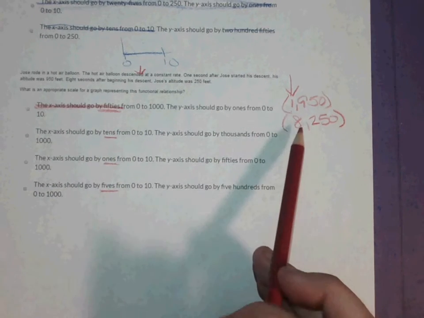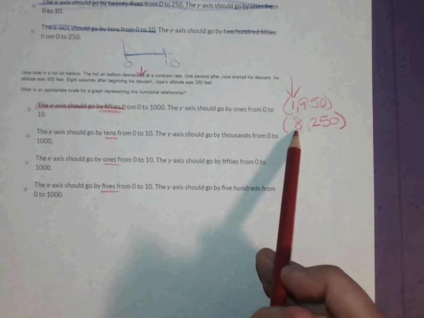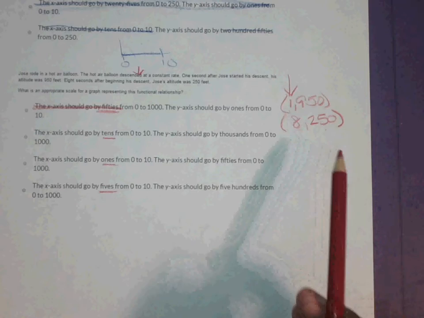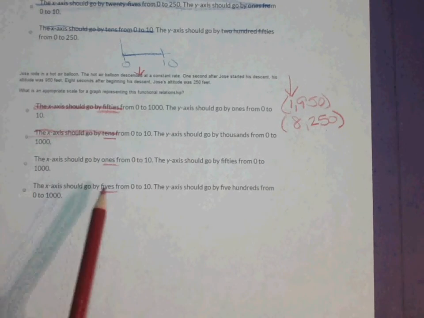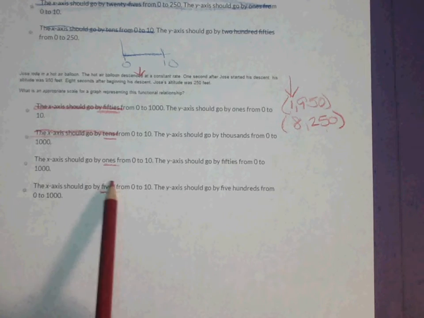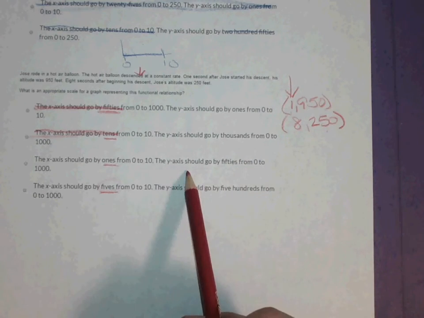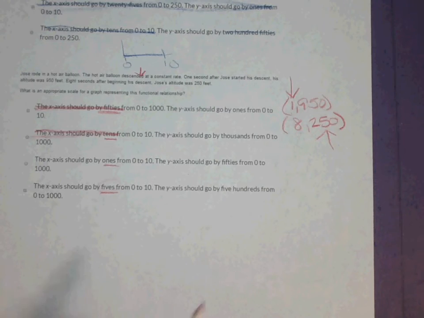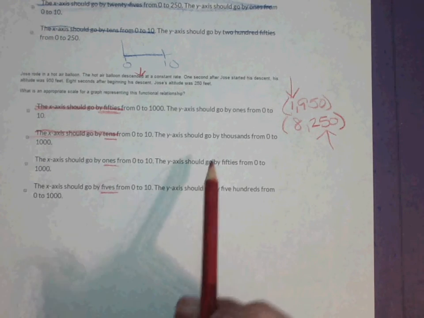Could we count by 10s? Well, we'd be missing a whole lot of the action because at 8 seconds he was at 250. Okay, so he's going down pretty fast. So I don't think 10s would work. 5s, well, maybe. Maybe. I think we'd miss a lot, but let's try it. So now let's look at our y-axis. That's this one right here, the 950 and 250. Okay, so we've narrowed it down to these two.